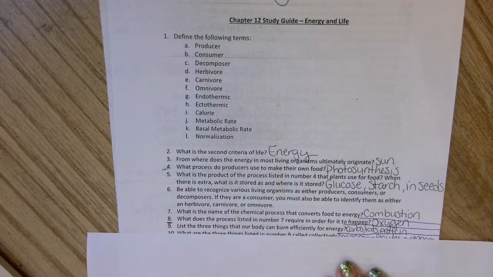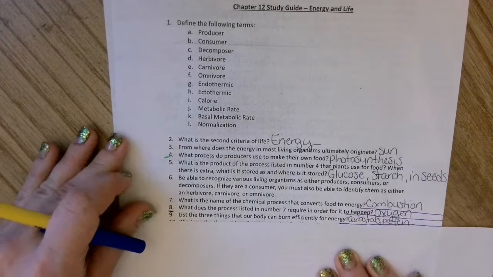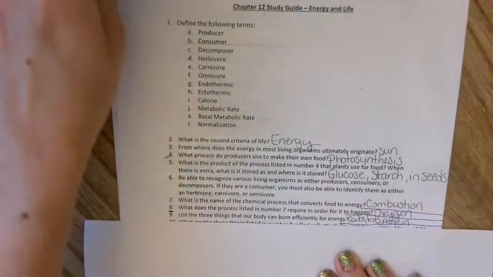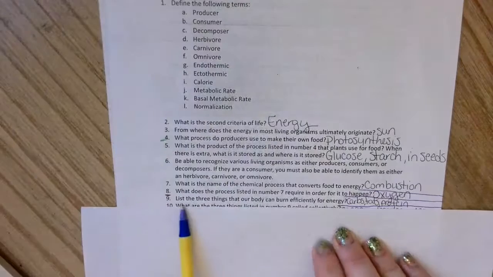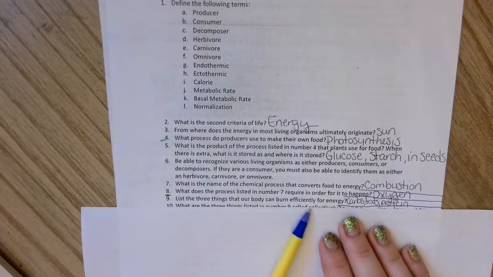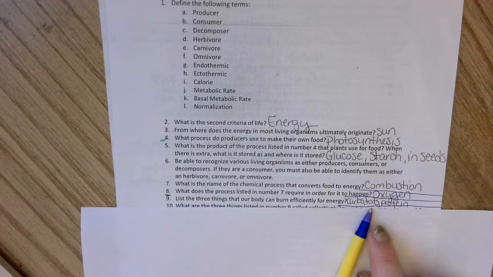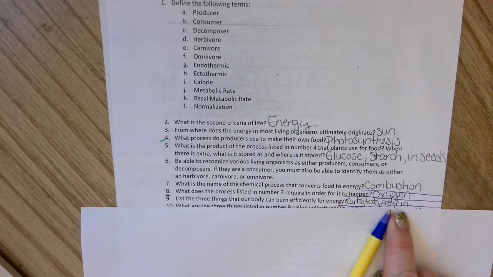And this is where my handwriting gets a little hard to read, so I apologize in advance, guys. But feel free to zoom in as needed. Number 9, list the 3 things that our body can burn effectively for energy. That is the carbohydrates, the fats, or also known as the lipids, and protein. So remember, those are the 3 macronutrients that we get anytime we eat food.